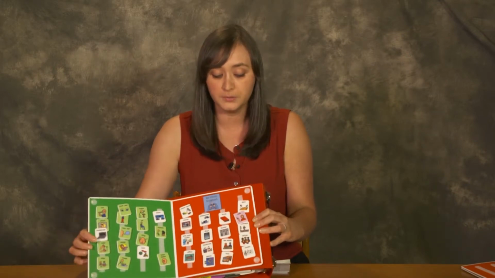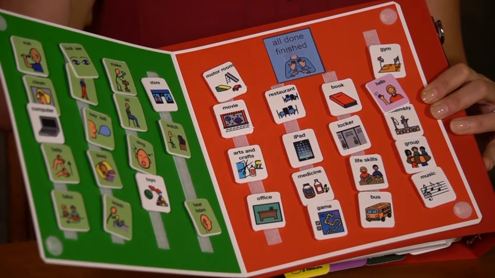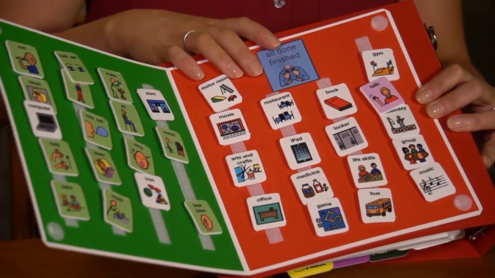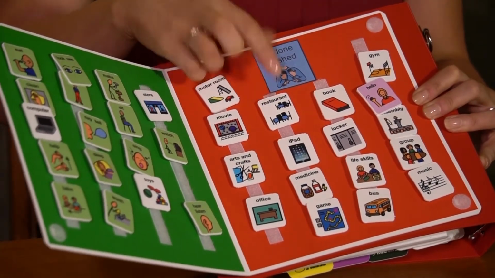We can also show completion. On the left side is all done, finished. So maybe activities that are all done completely for the day, we're going to store here on the inside. So maybe we had time on the iPad, or maybe we went to a restaurant in the morning and that's been completed for the entire day. Therefore, we're storing it on the all done.